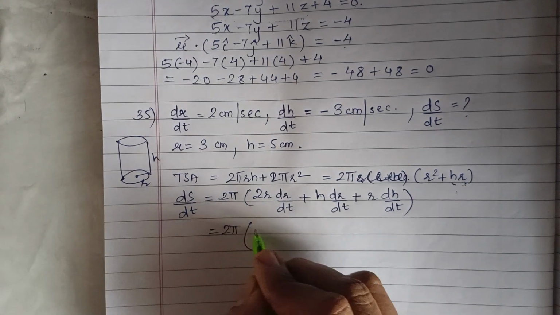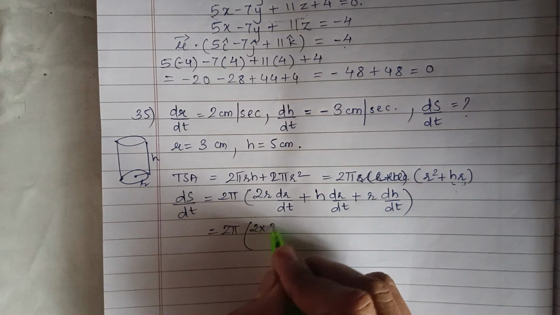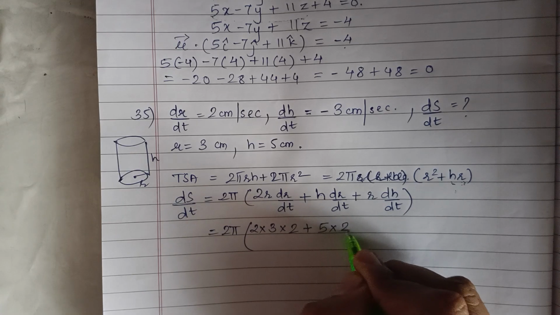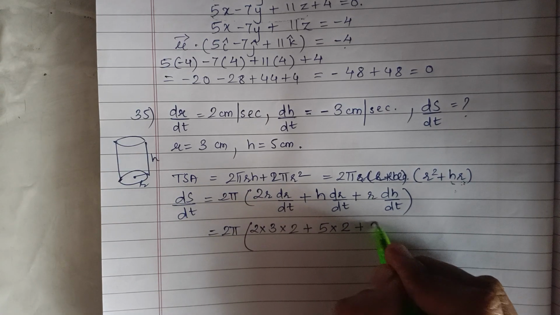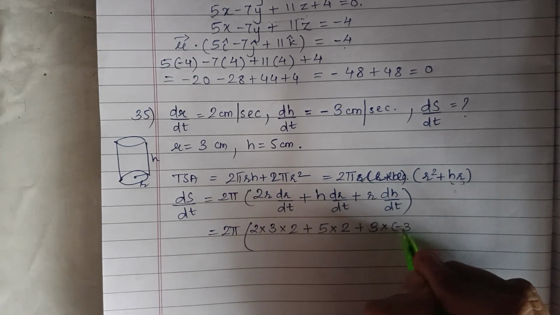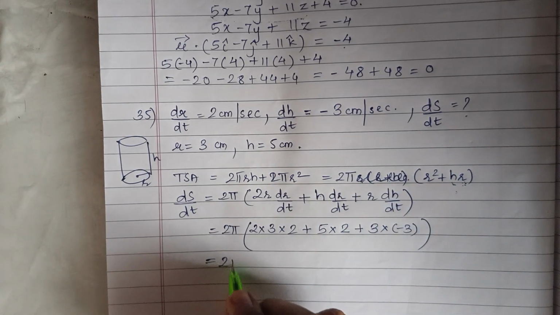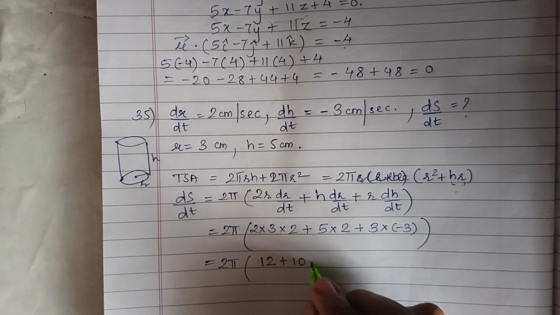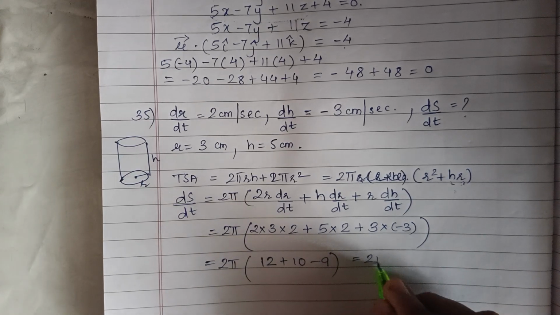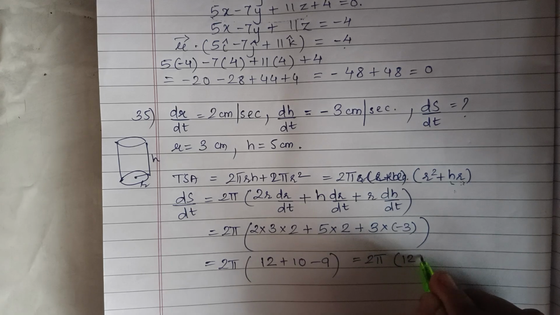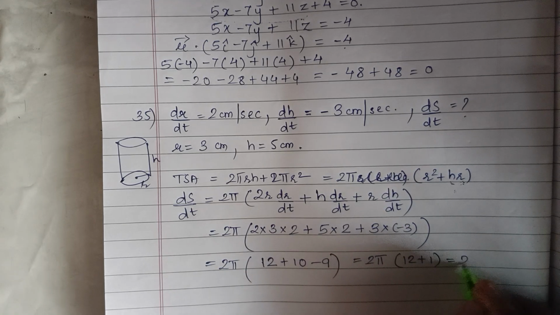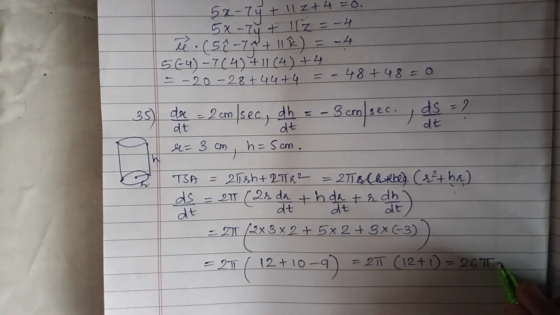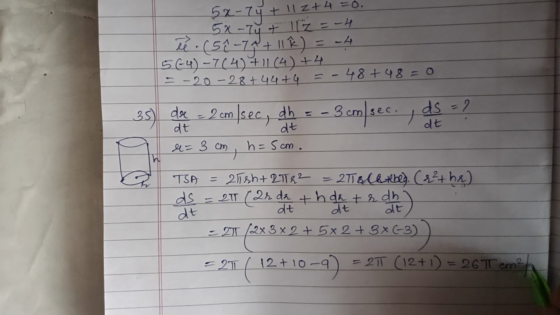Substituting the values, r is 3, dr by dt is 2, h is 5, dh by dt is minus 3. The answer is 26 pi. It is surface area, so centimeter square per second.